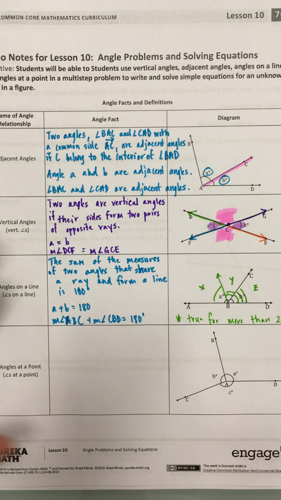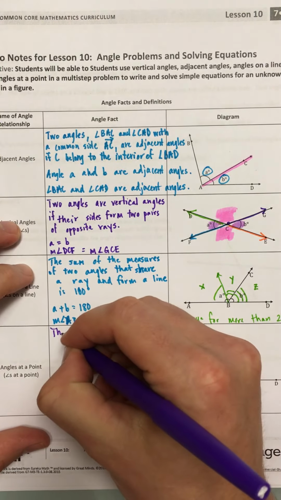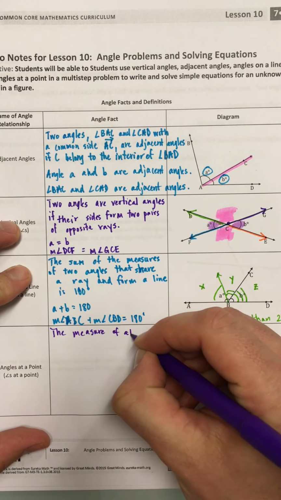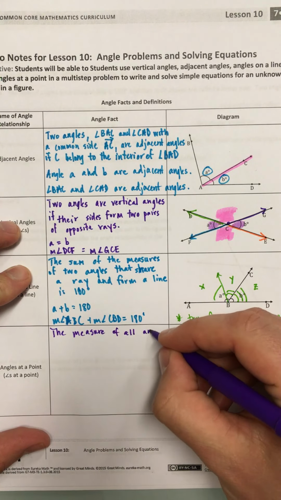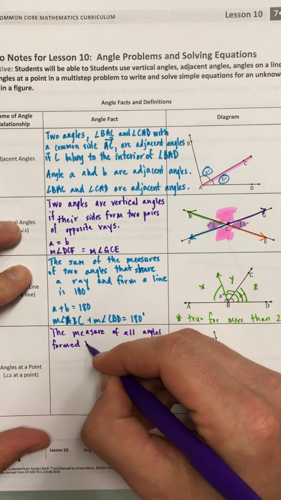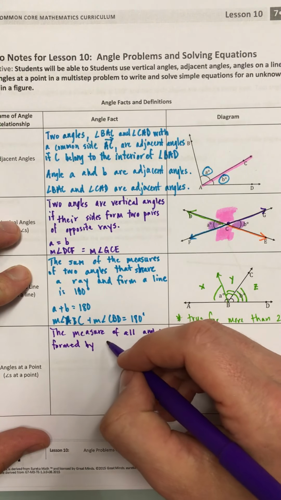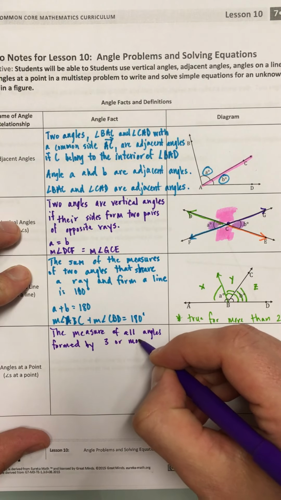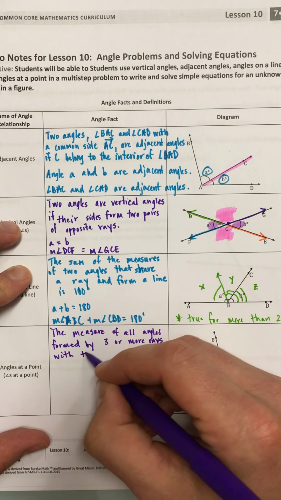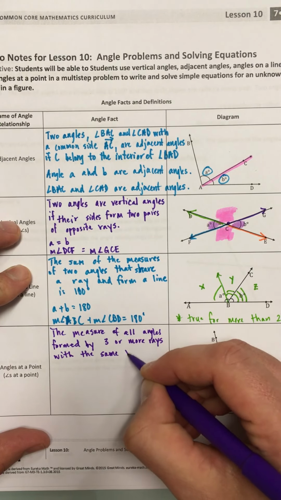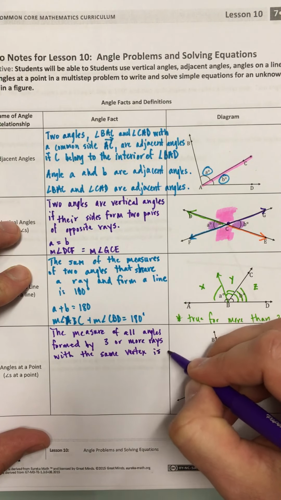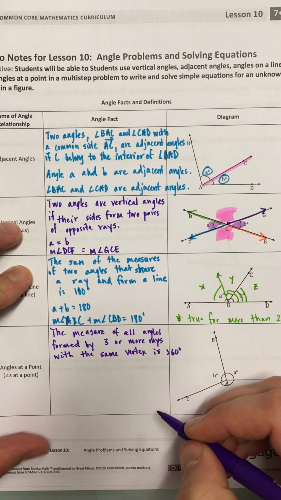Finally, we have angles at a point. The measure of all angles formed by three or more rays with the same vertex is 360 degrees.